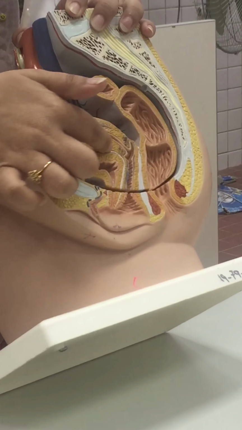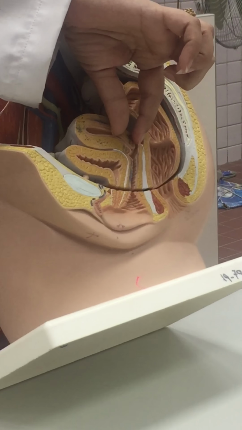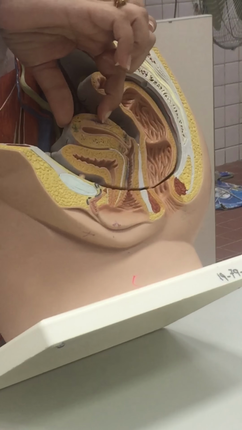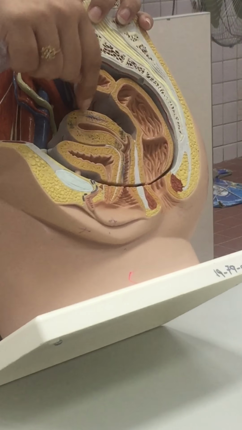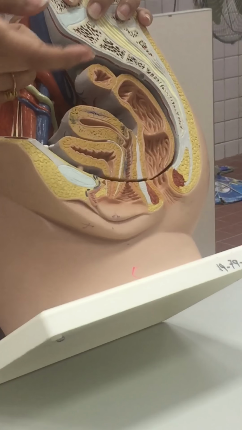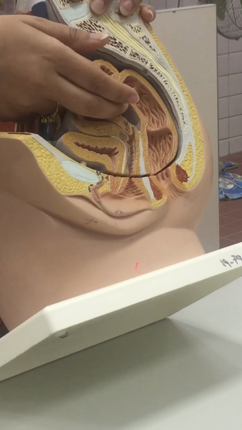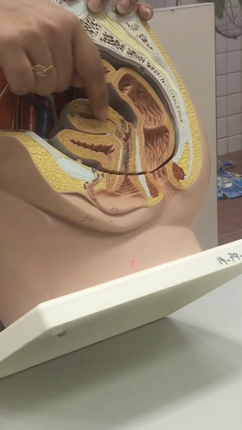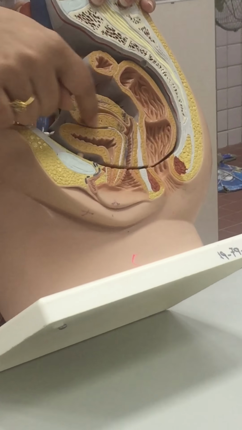So the uterus has two parts, cervix or neck and corpus or body. So if I ask you to identify the uterus and name any part of it, either you say corpus or cervix, or body or neck, whatever you like to name it. Then there is the cavity of the uterus and the wall of the uterus.